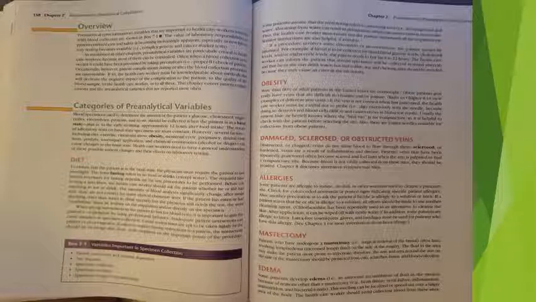Damaged, sclerosed, or obstructed veins. Obstructed or clogged veins do not allow blood to flow through them. Sclerosed or hardened veins are a result of inflammation and disease. Patients' veins that have been repeatedly punctured often become scarred and feel hard when the arm is palpated to find a venipuncture site. Because blood is not easily collected from these sites, they should be avoided. Chapter 8 discusses alternative venipuncture sites.